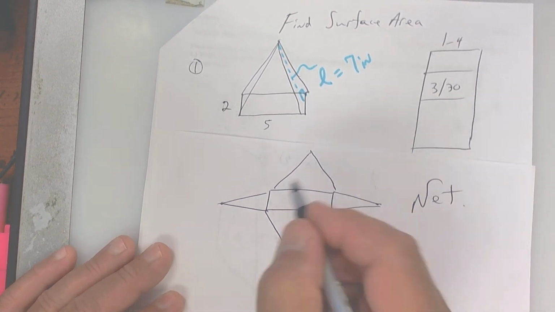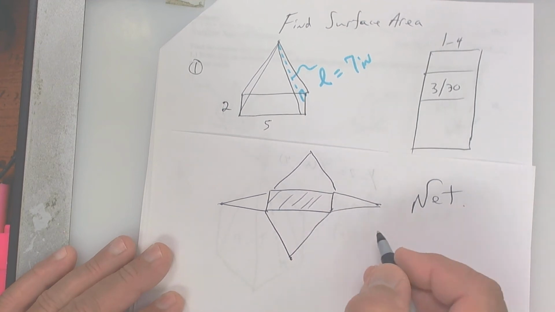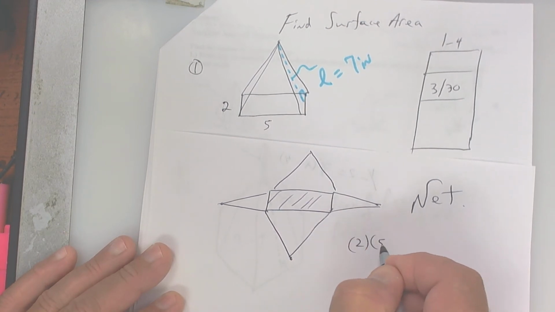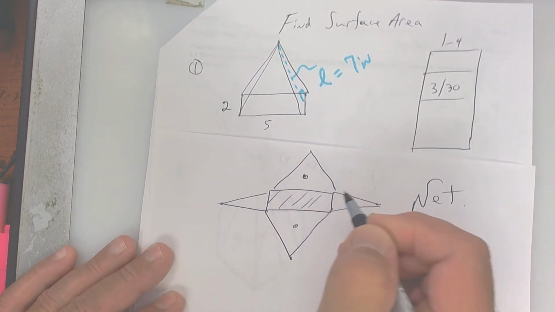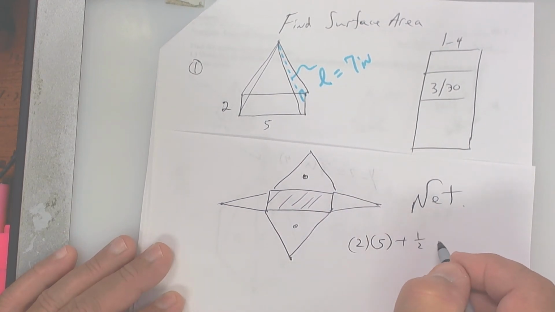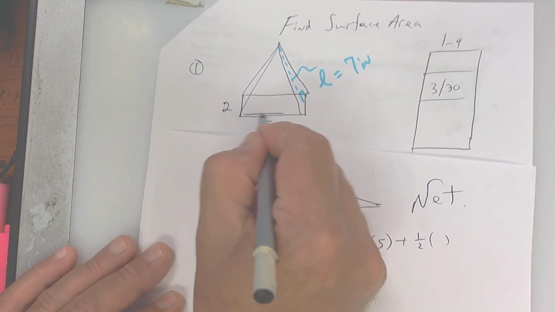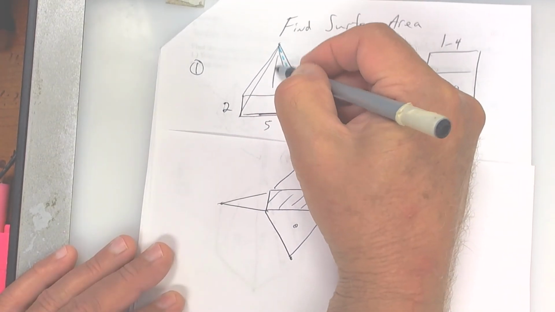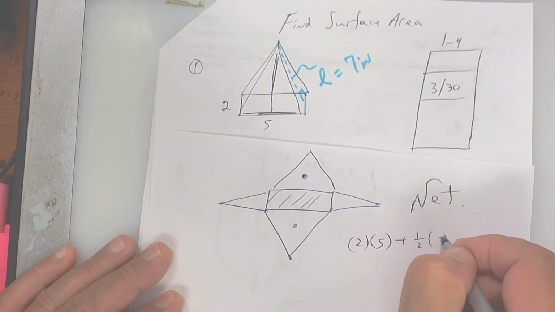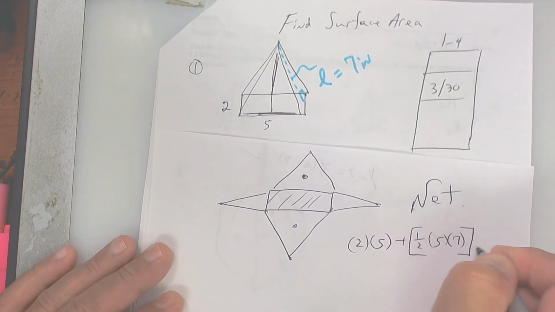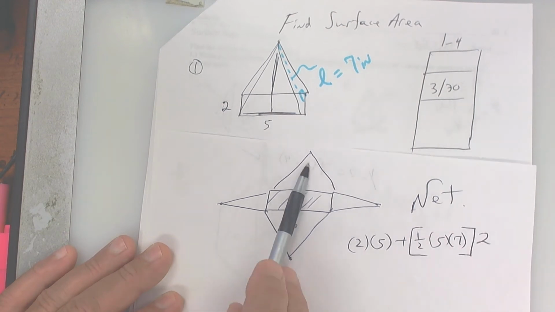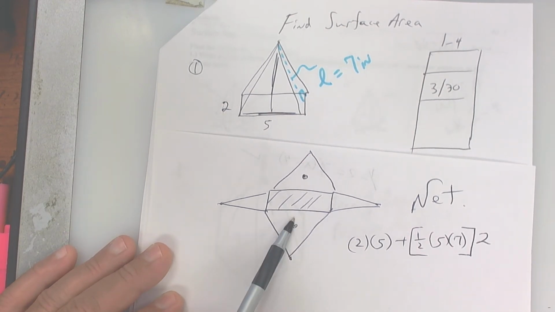All right, so the bottom is 2 times 5. It's a rectangle. Length times width. Plus, this triangle and this triangle is going to be 1/2 the base. The base is 5. And the height, we'll say, is 7. It really may not be. But you have 2 of these. So you got to multiply by 2 because you got 2 wider triangles.